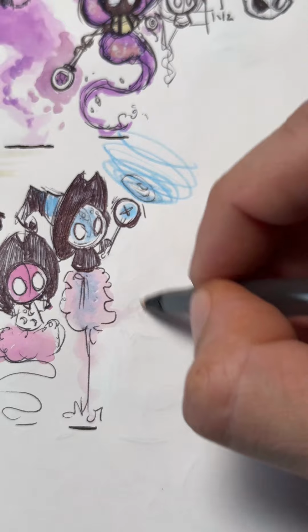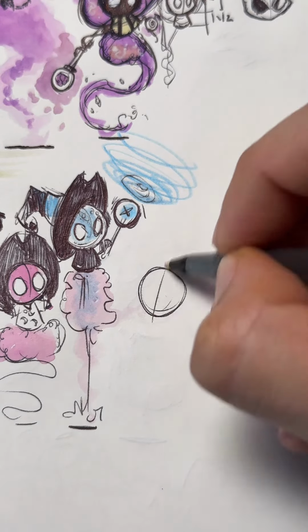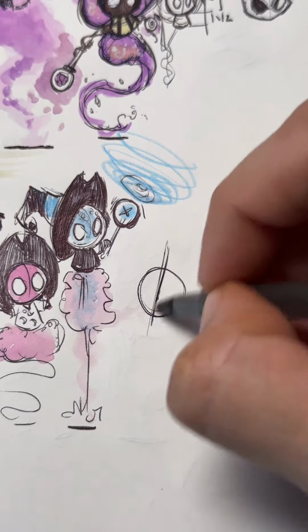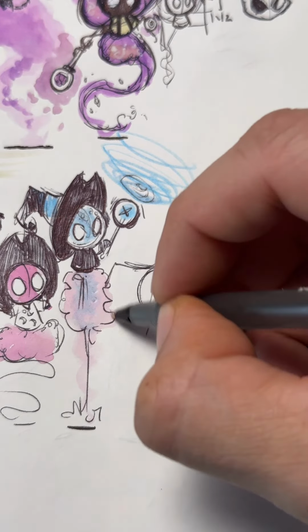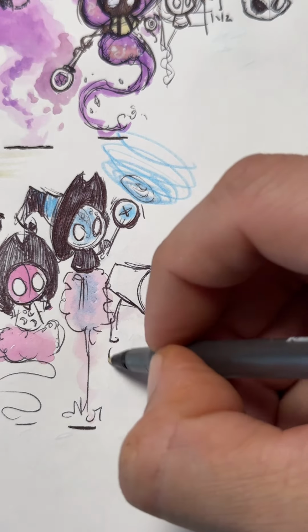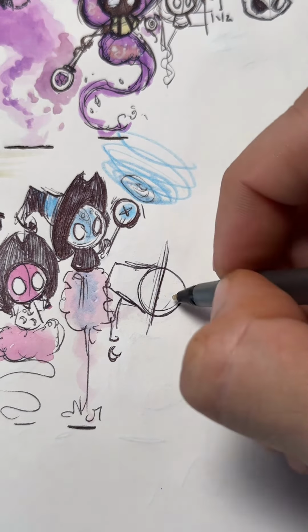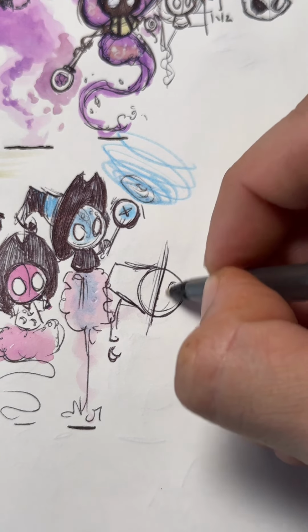That's kind of cute though. Let's see. From the side, he would be like this. He would have his eyes about half the way up.